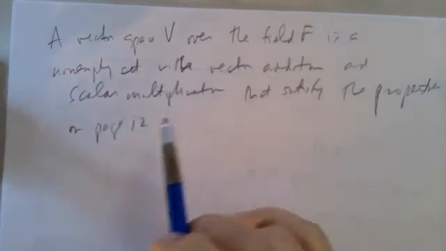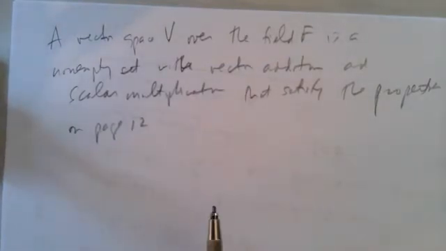They're on page 12. Addition of vectors is commutative, associative. There's a zero vector. Every vector has an additive inverse. The number 1 is a multiplicative identity for scalar multiplication. There are distributive laws and so forth. So those are what something has to satisfy to be a vector space.